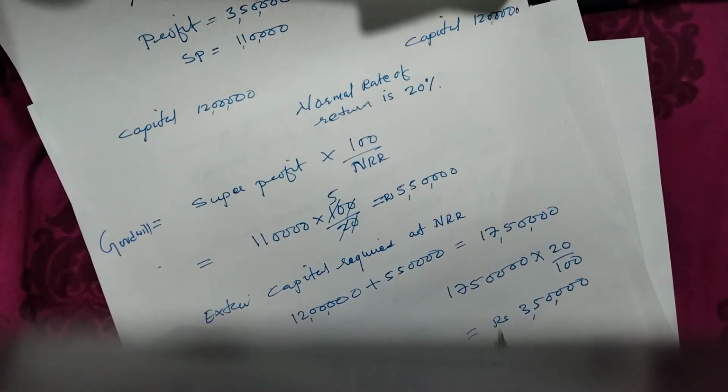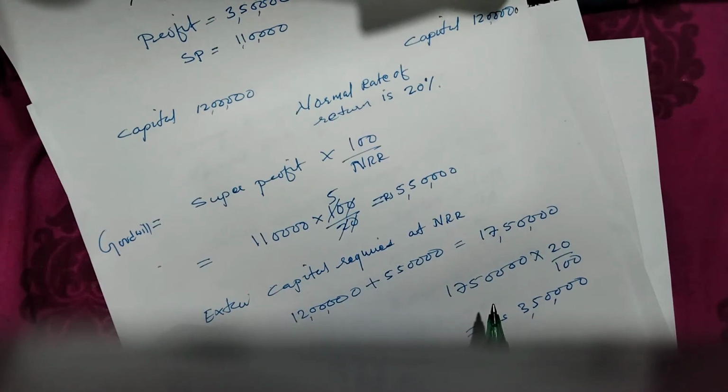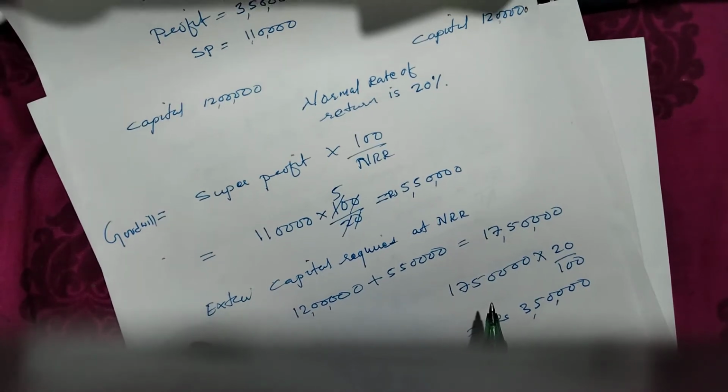So we will be solving one question, so that you can be more clear about the capitalized value of profit method.